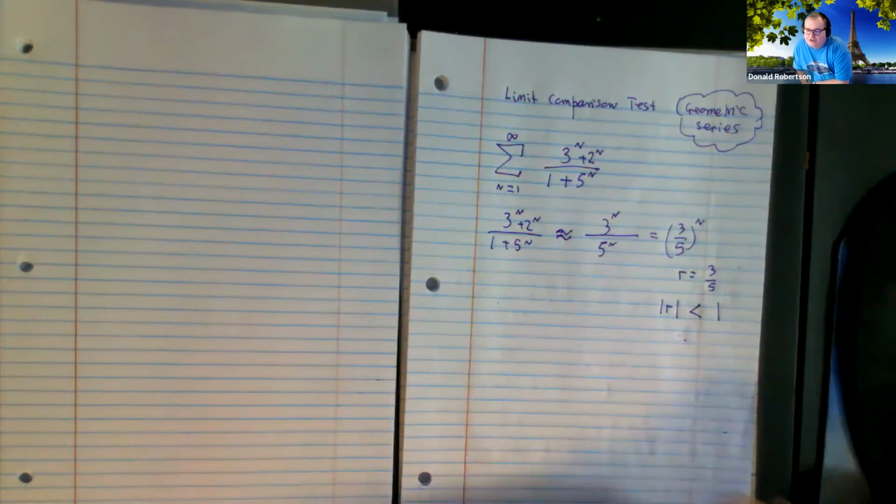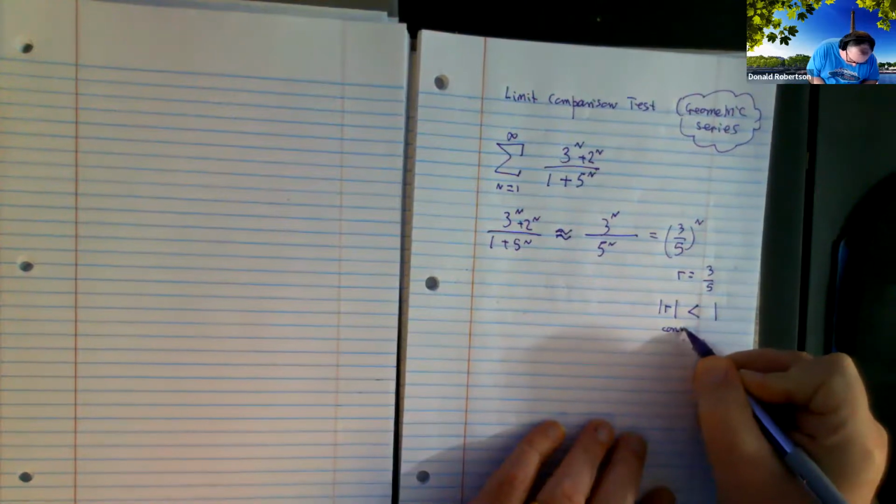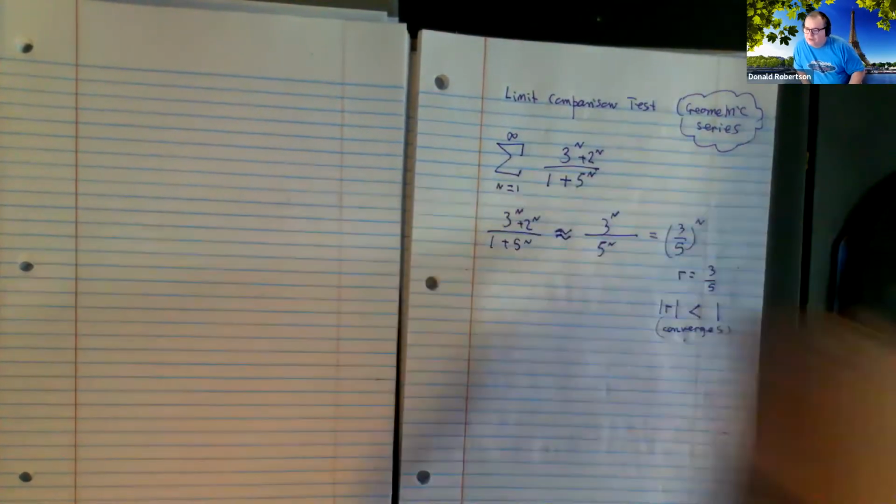Is this a converging geometric or a diverging geometric? If the R is 3/5, it's converging because the absolute value of that is less than 1. So we kind of know the answer already. Don't we know that this guy's going to converge because it behaves like this one does? But now we go to prove it.